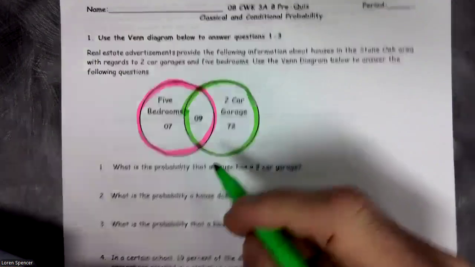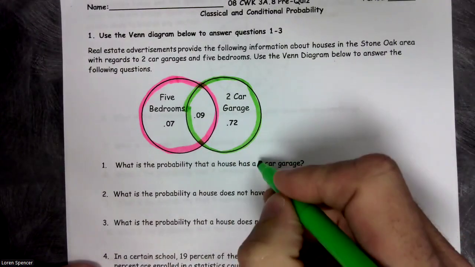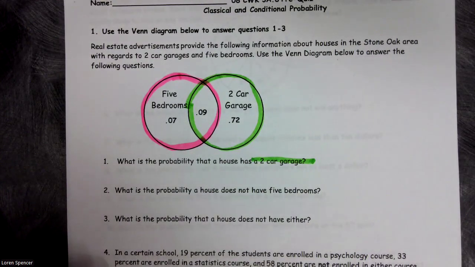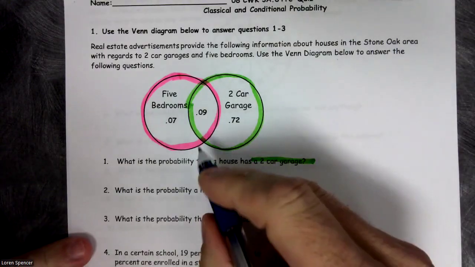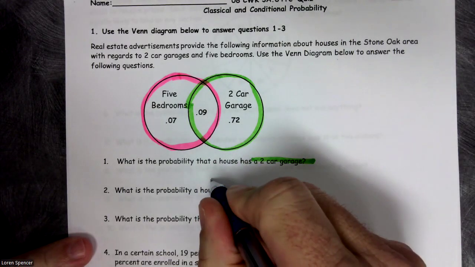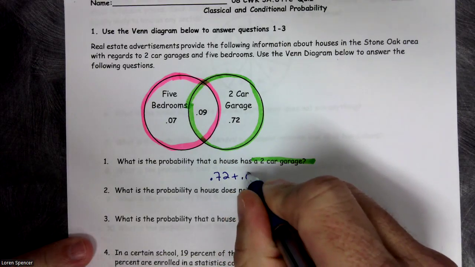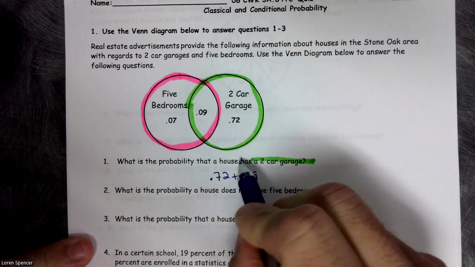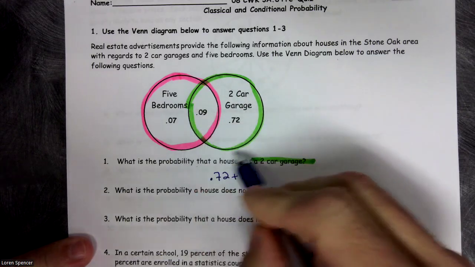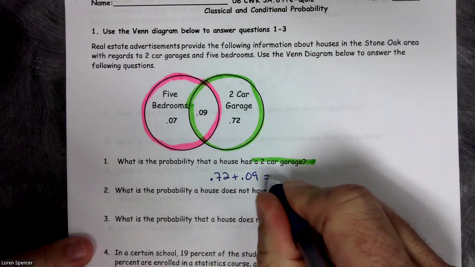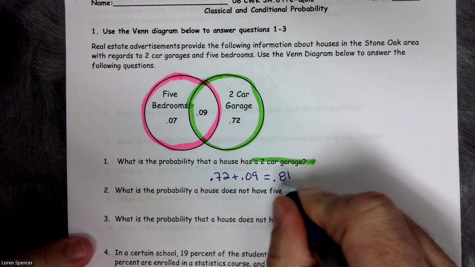So what's the probability a house has a two-car garage? Well, two-car garage was circled in green. So the probability is going to be the probability of the two-car only, 0.72, plus the probability of both, because it wasn't two-car only. Has a two-car garage is this entire green circle. So in this case, that probability is 0.81.